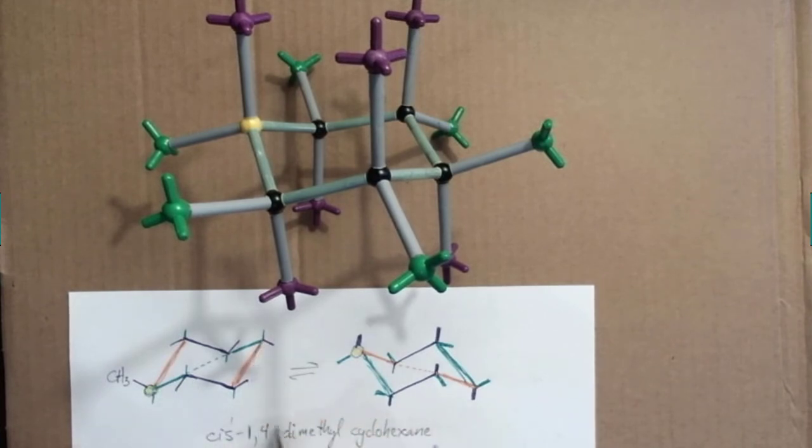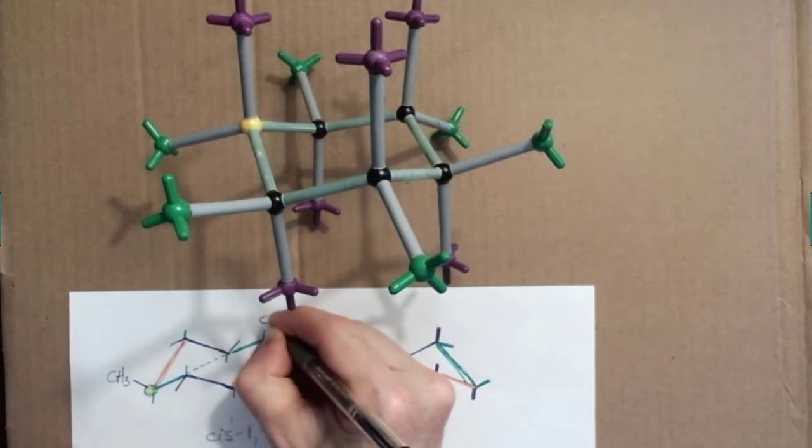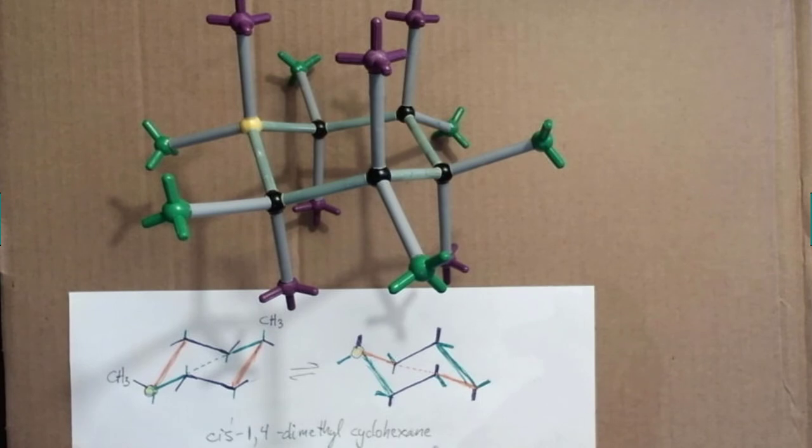We want that second methyl group to be up so that it's cis to the first one. Right? And we've got that configuration.